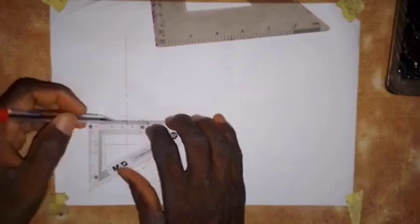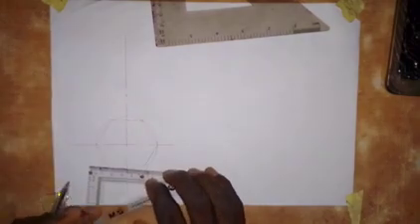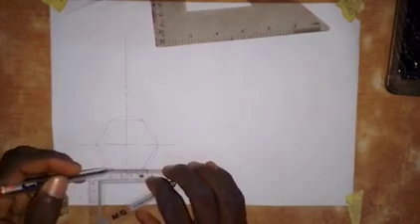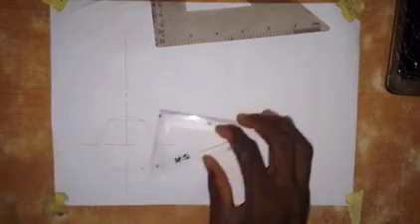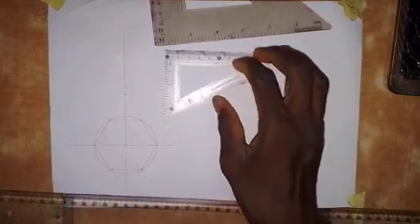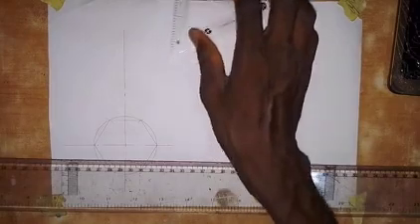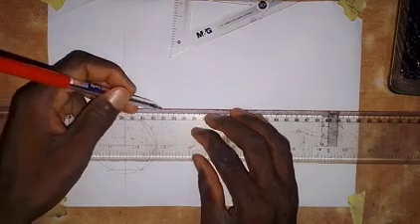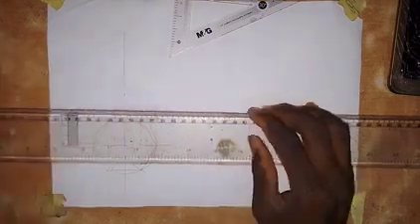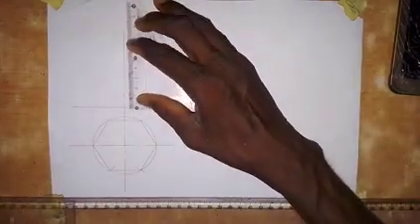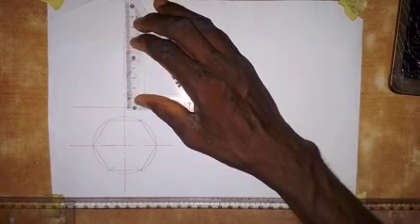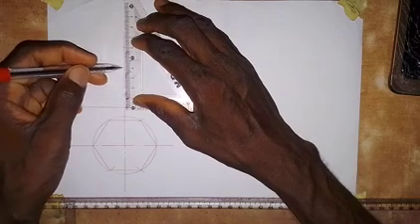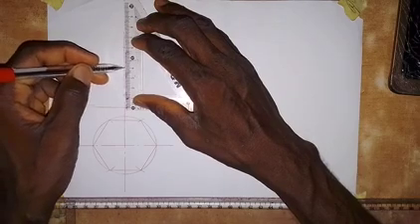Just for us to produce the given view, which is the front elevation. Alright, so we have this. I just want to get the front elevation. So come up a bit and then draw this horizontal line. Then we take a measurement of 60 millimeters. Then take 40 on the center line.